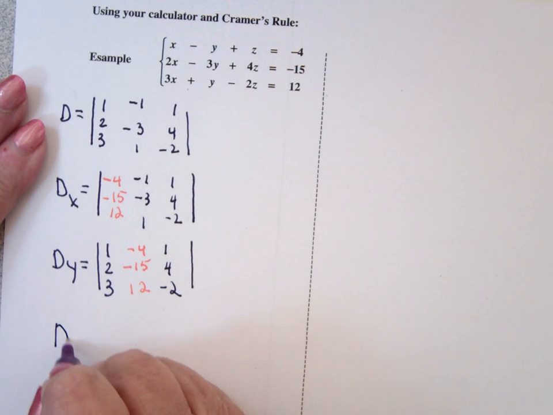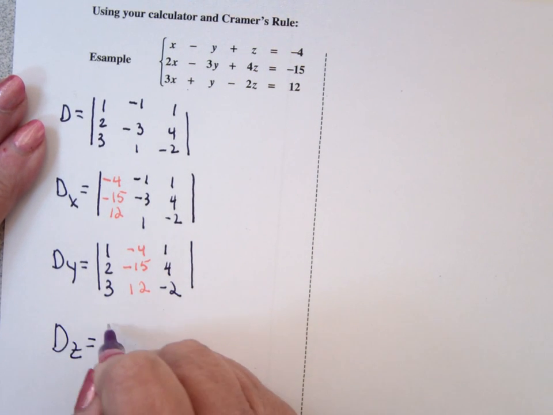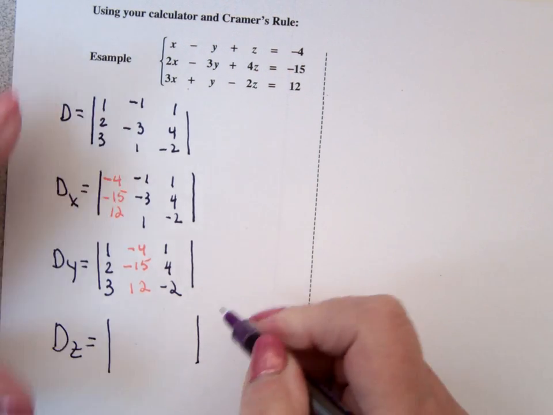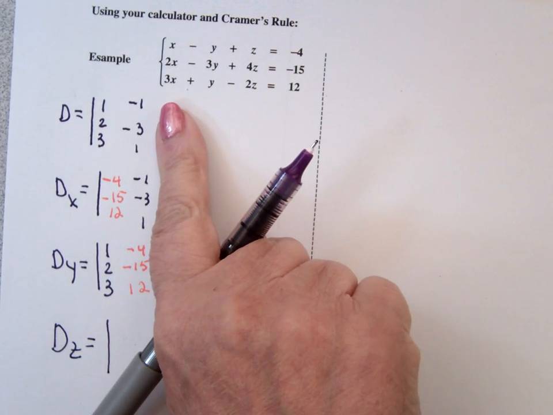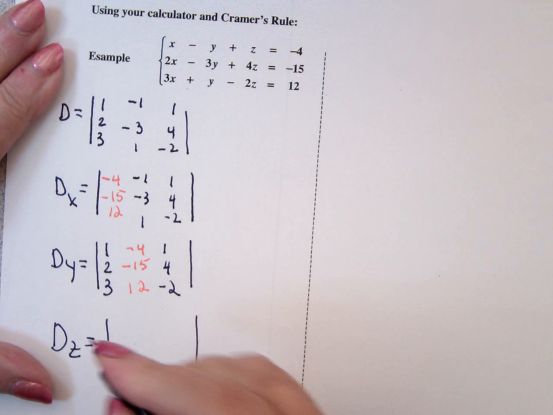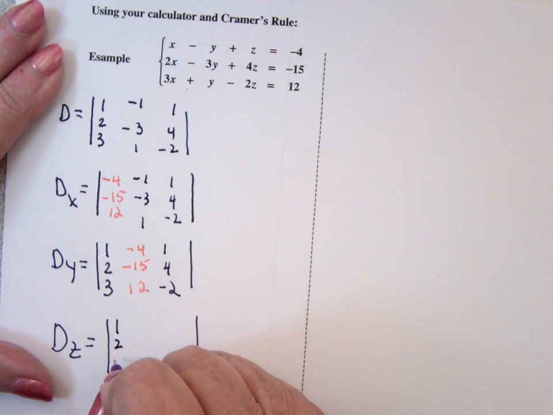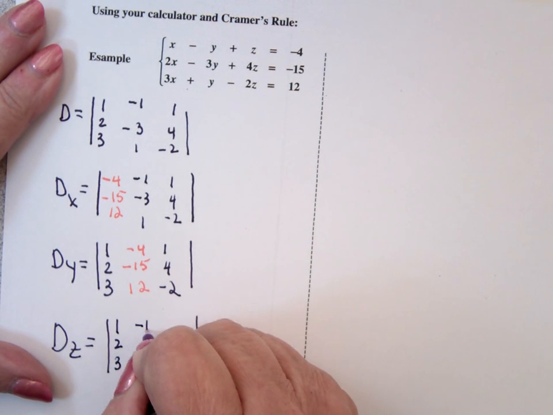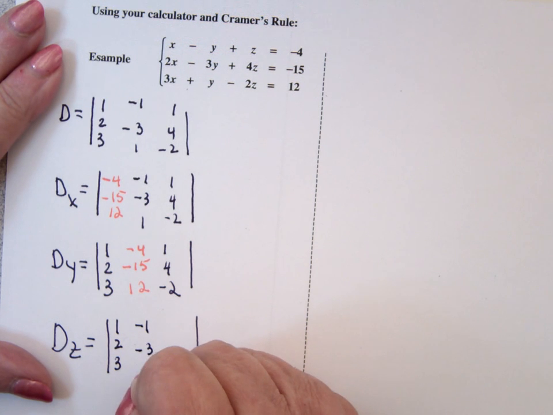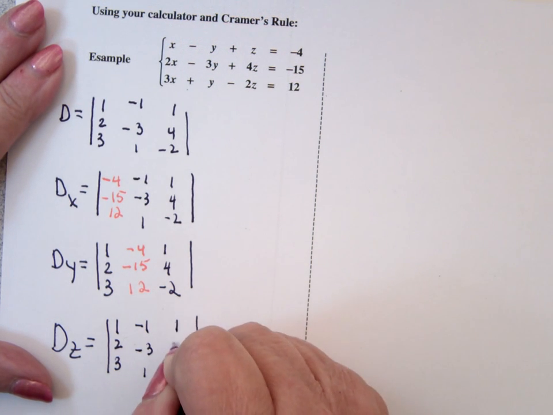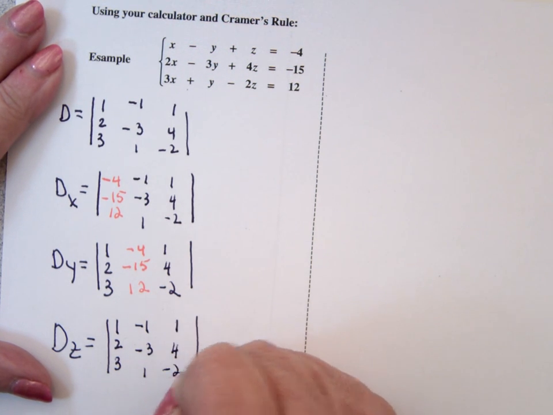And then D sub z now takes out the column representing z and puts in the constants. 1, 2, 3, -1, -3, 1, 1, 4, -2.